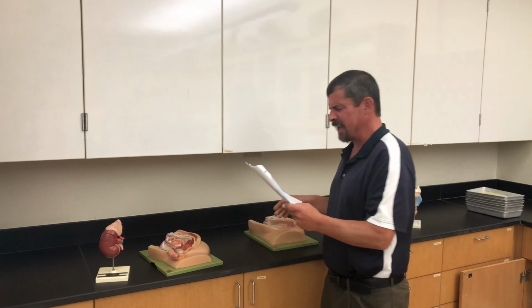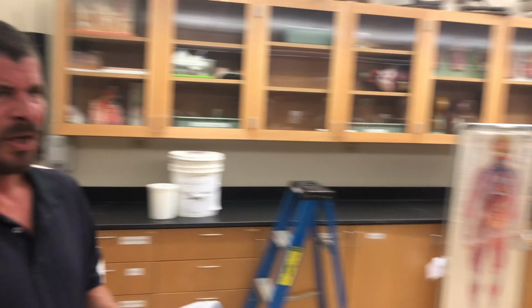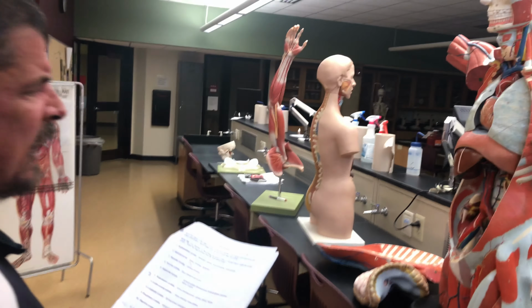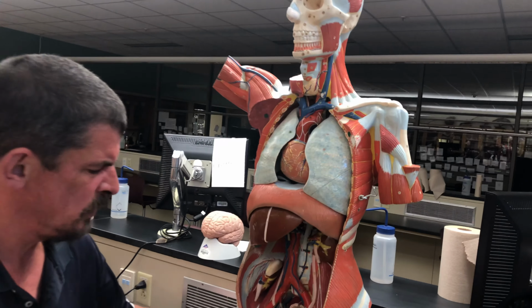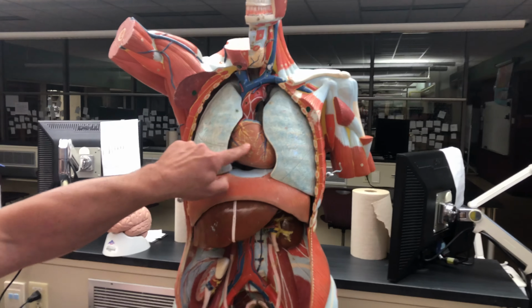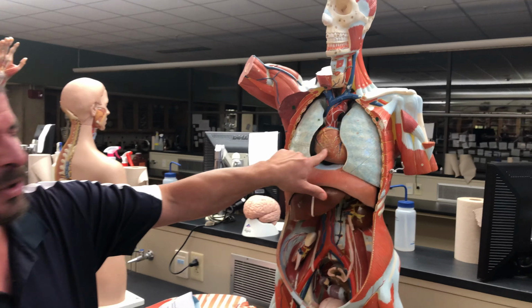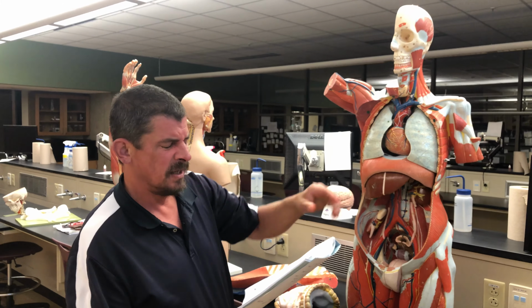The cardiovascular system, folks, is very simple. When we look at a chart or a model, we definitely know what the heart looks like. Again, the heart's sitting right there in between the two lungs. And then as we go down, arteries and veins.